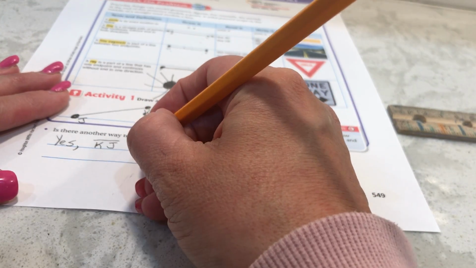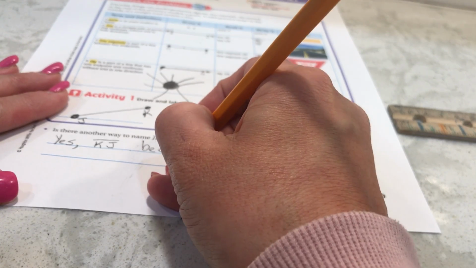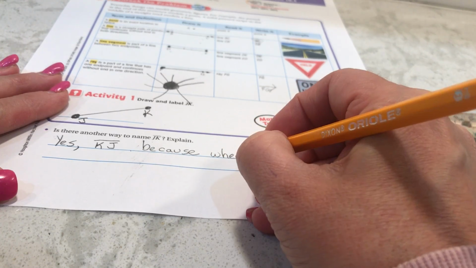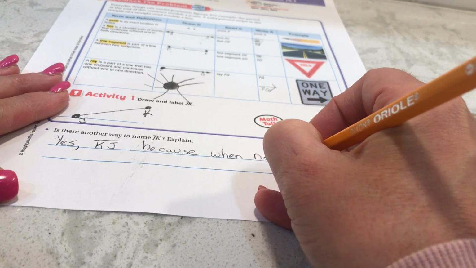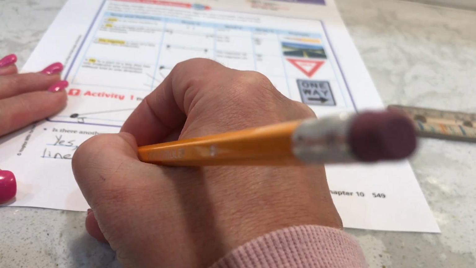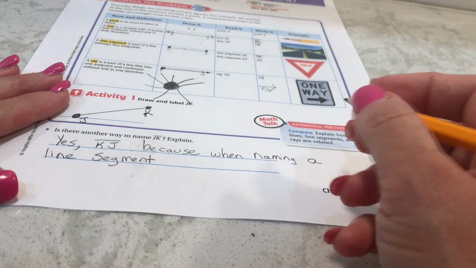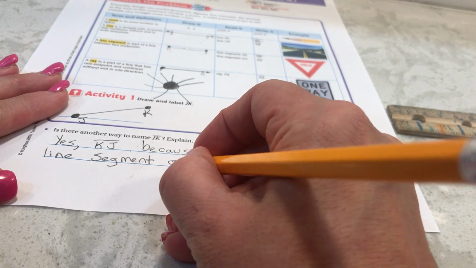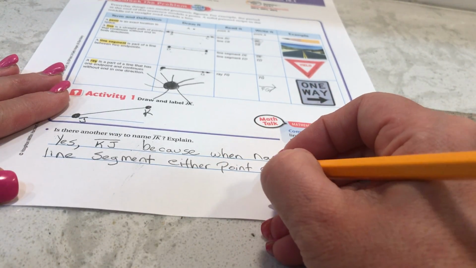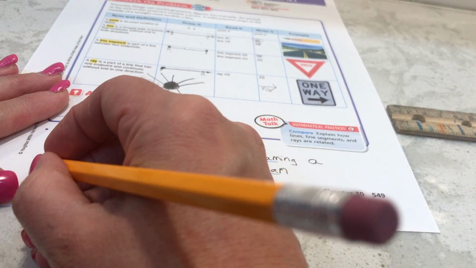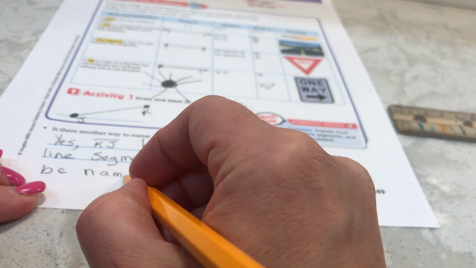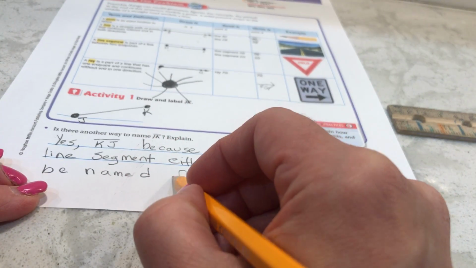And they want you to explain, because when naming a line segment, either point can be named first.